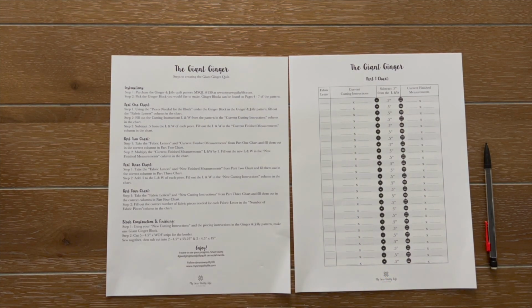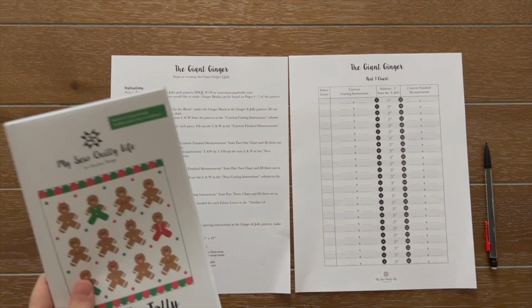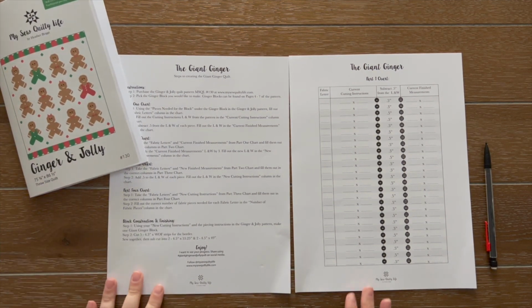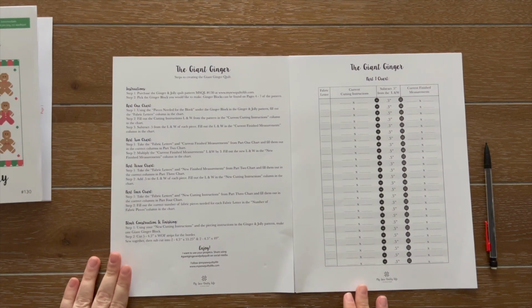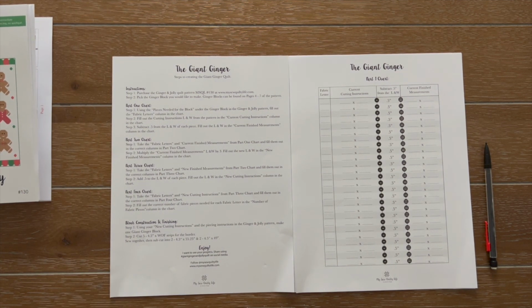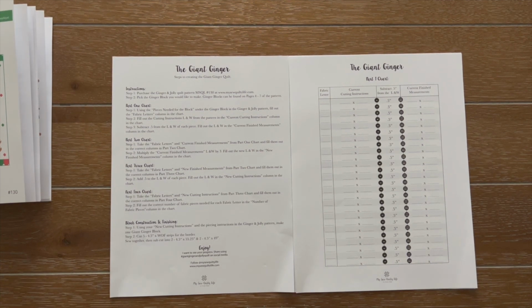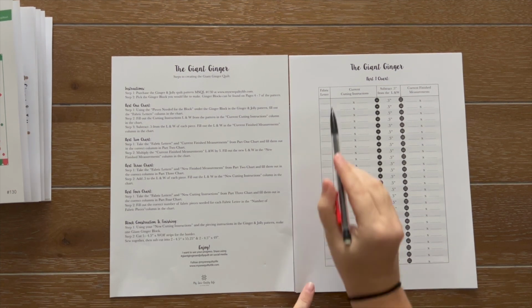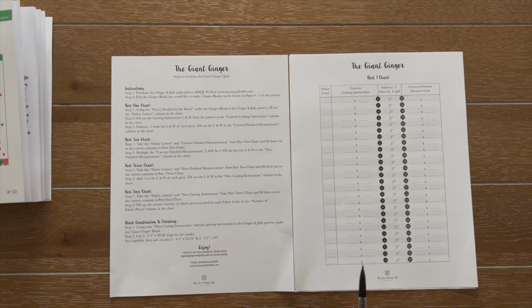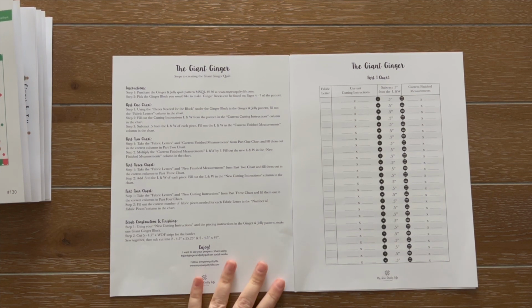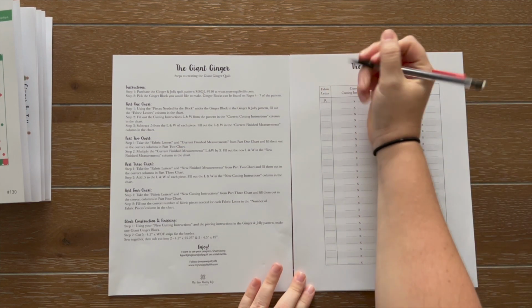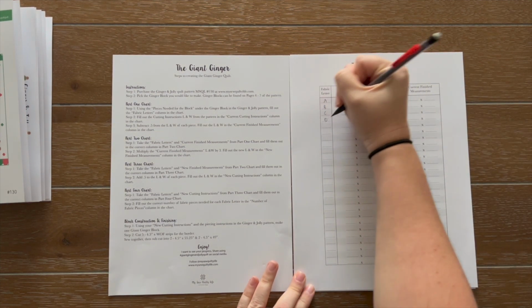Now, I'm not going to actually be using the measurements from the pattern because that's something you have to purchase. So I've made up a couple of measurements that I think are kind of generic to show you for this example. So step 1 is using the pieces needed for the block under the ginger block in the Ginger and Jolly pattern. Fill out the fabric letters column in the chart. Here's the fabric letter column, and you're going to use the chart underneath the block that you are using in order to do this. So I'm just going to act like there is A, B, C, and D.